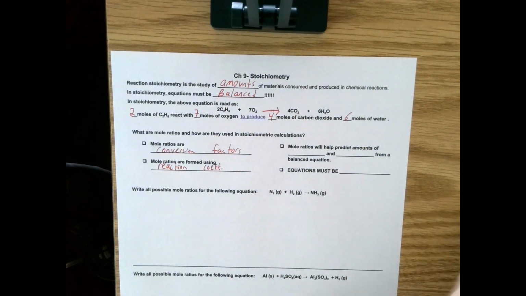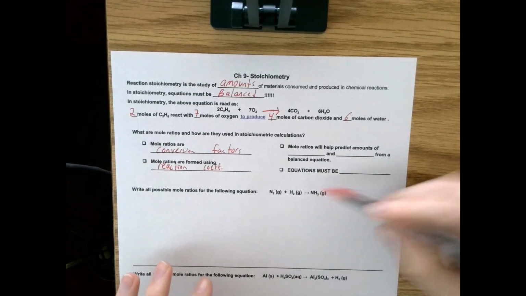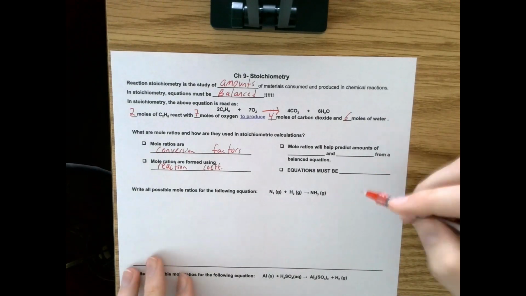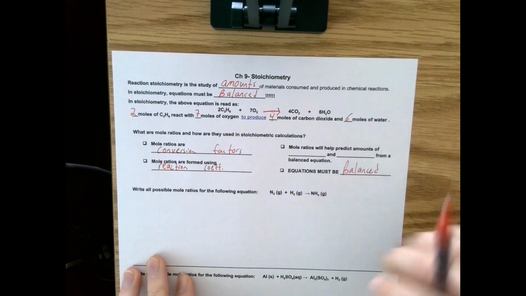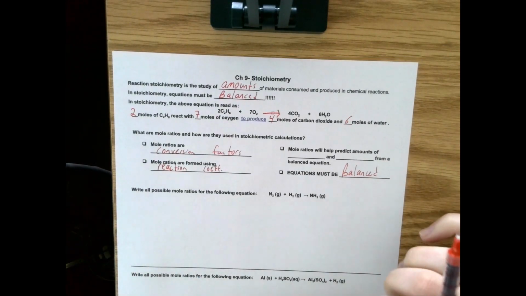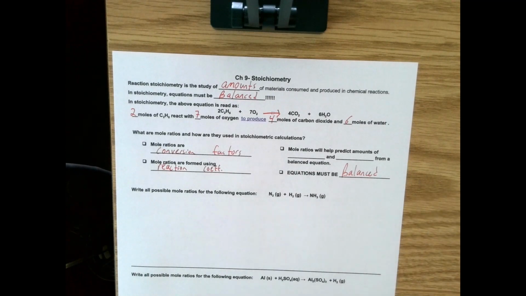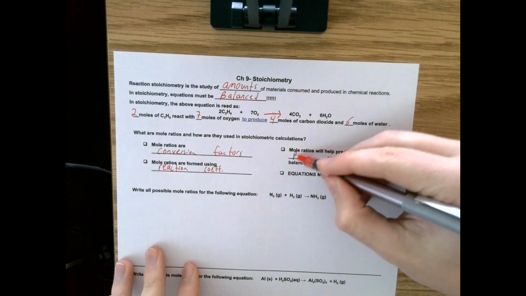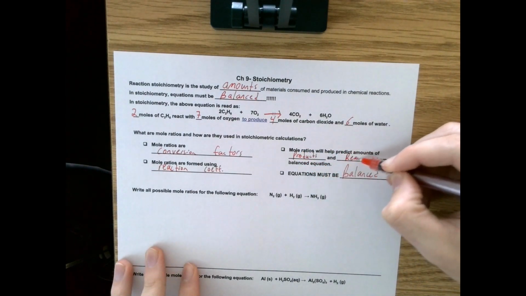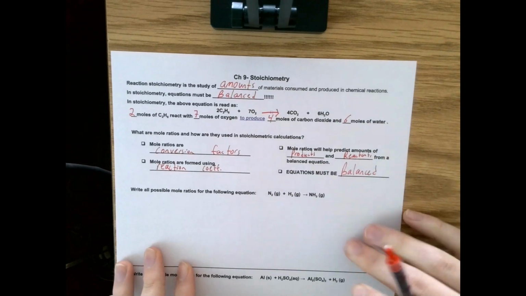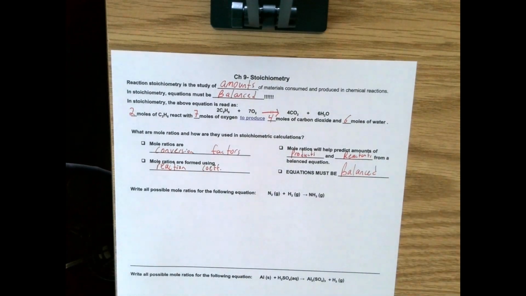And it's very important, so I'll say it again, equations must be what? They must be balanced. I cannot stress that enough to you, that you must always balance your reactions. Okay, so then lastly, mole ratios will help predict amounts of products and reactants from a balanced equation. So those are some basic facts.